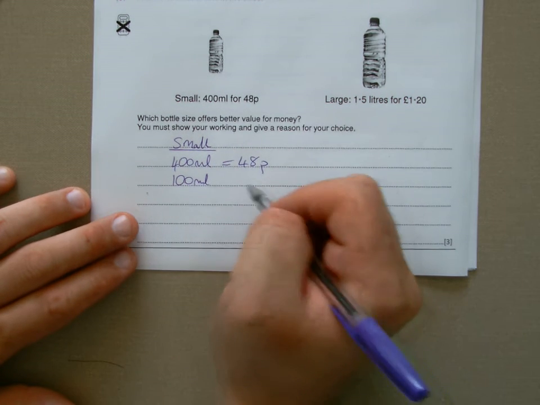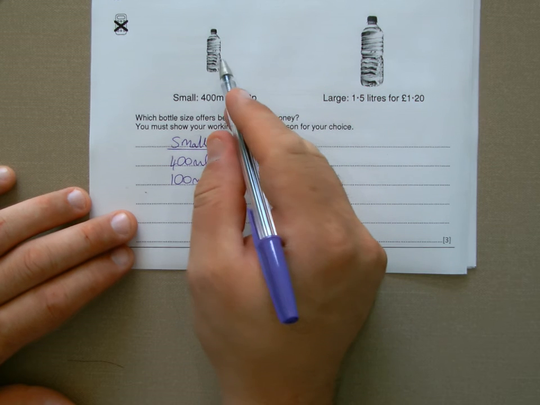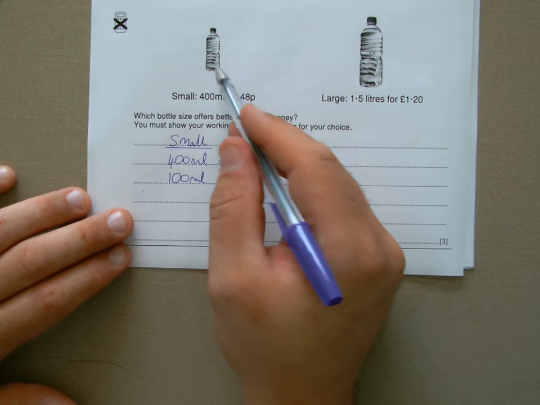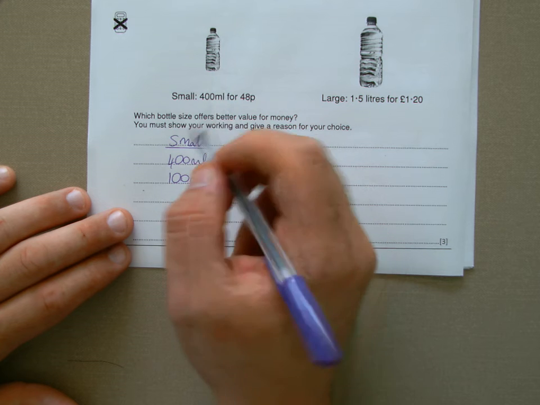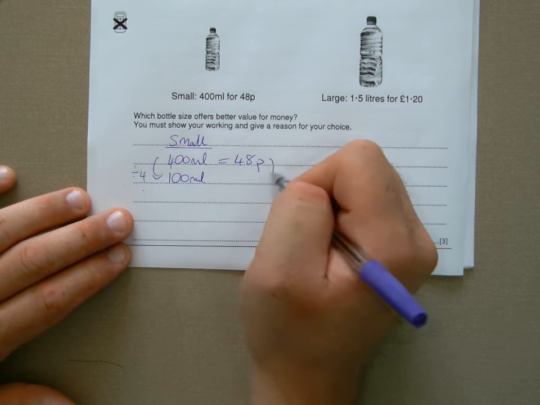If you think about it, that would be a quarter of that small bottle, because there's 4 lots of 100 milliliters in there. So I want to divide it by 4, so I divide the cost by 4 as well.